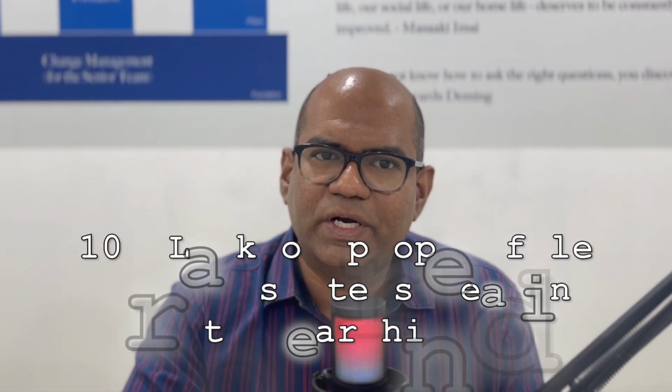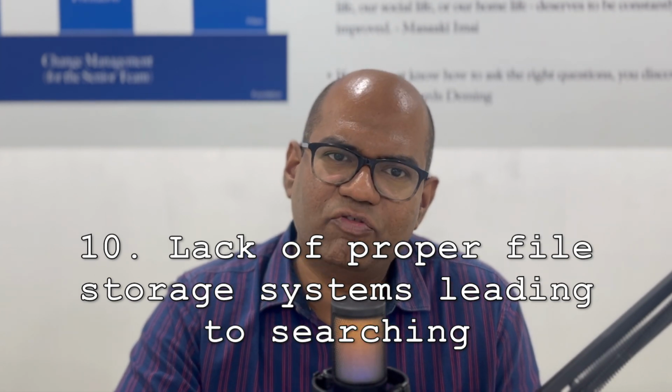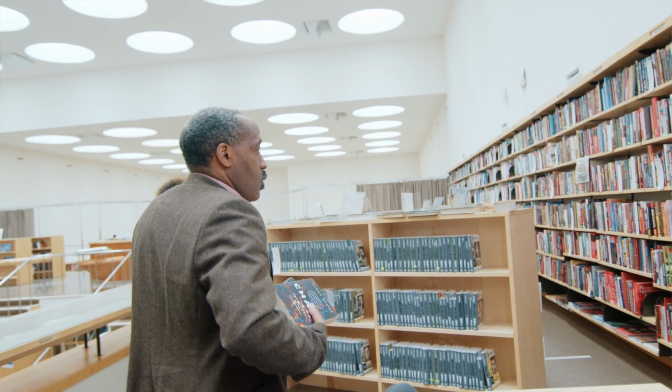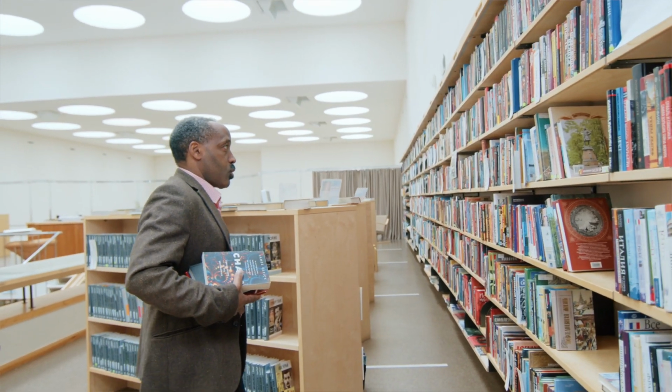The last point is lack of proper file storage systems, right? It can be either in physical form or in digital form, right? When it is a physical form, we need a lot of racking systems, storage systems for maintaining the files. Not only the infrastructure, but also the people have to maintain it in a proper way. Five S is a good system to store the files in a proper organized way with clear labels, visual indicators, and categorization. If they can store the files in a categorized way with clear information, it will be very good.